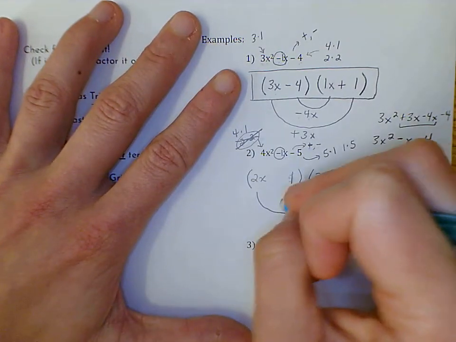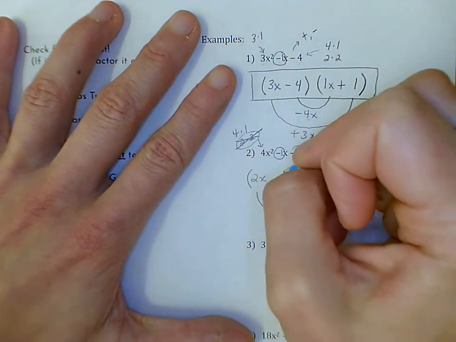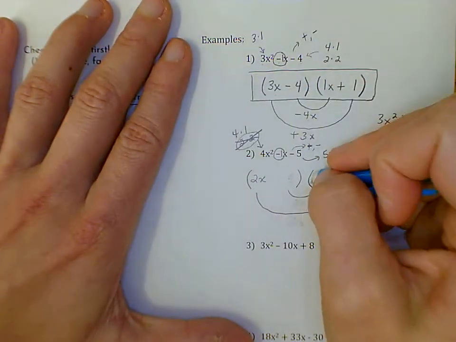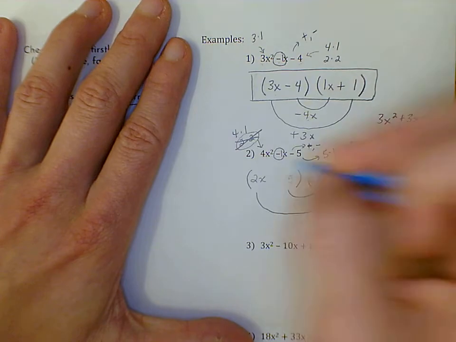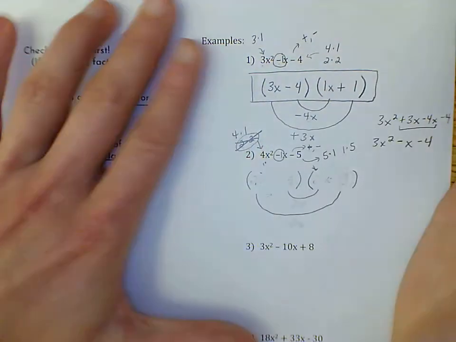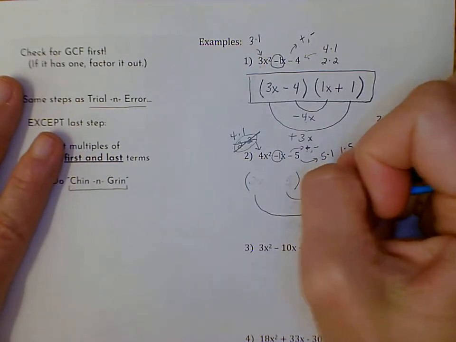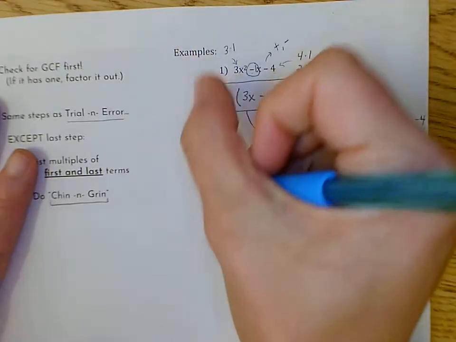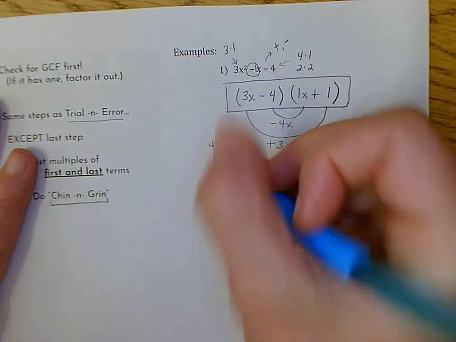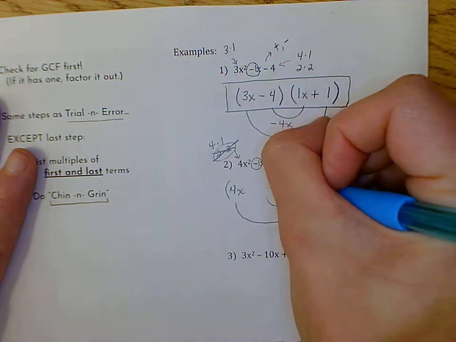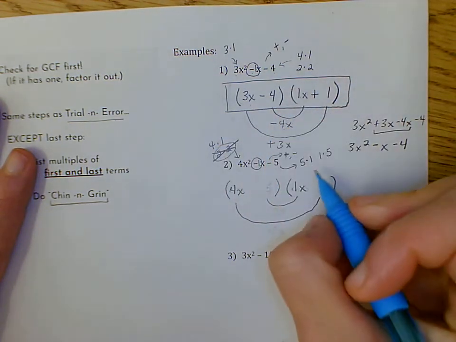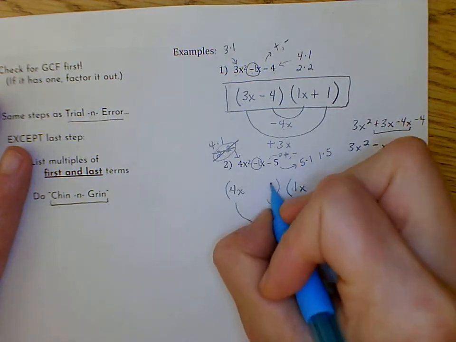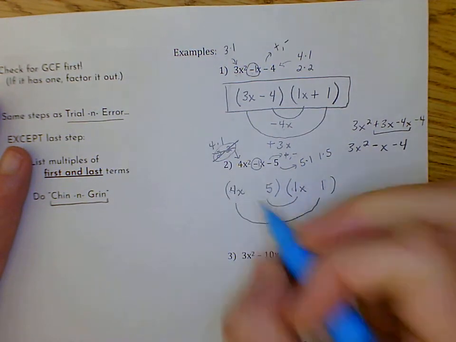So this is the trial and error part. So you will have to have an eraser because, you know, if some things aren't working, you've got to try something else. So that means we have to go back to square one, and we've got to try the 4 and the 1. Okay, so 4 and 1, and then x times x, so it'd be 4x and 1x. And then we try this one and this one. Okay, so we're going to start with the 5 and the 1. And then we do the chin and grin.